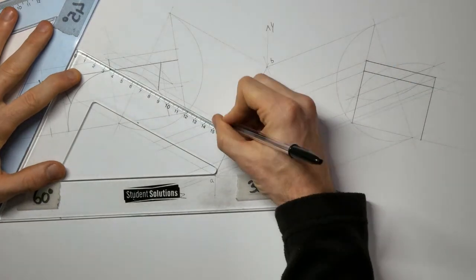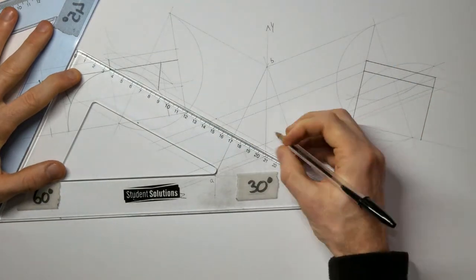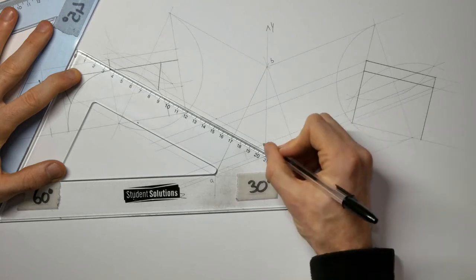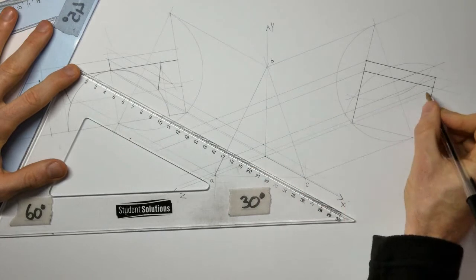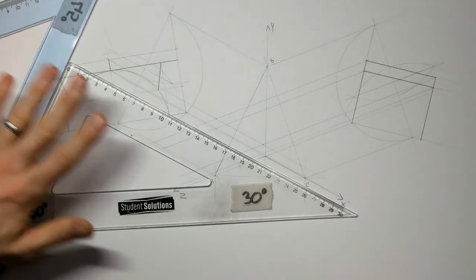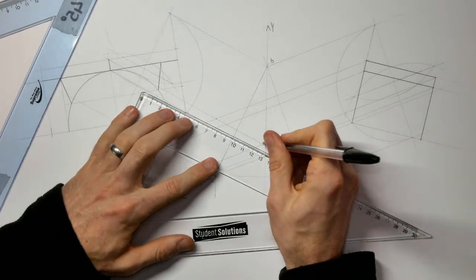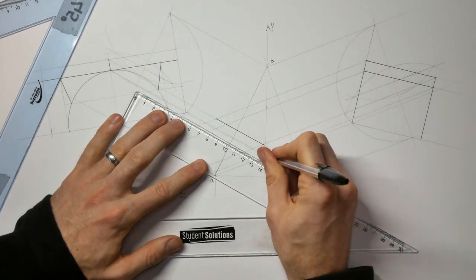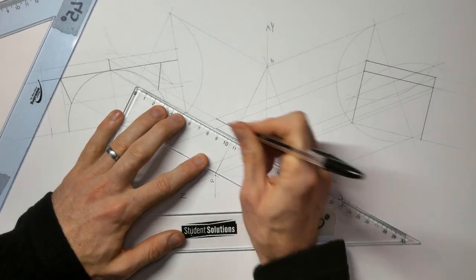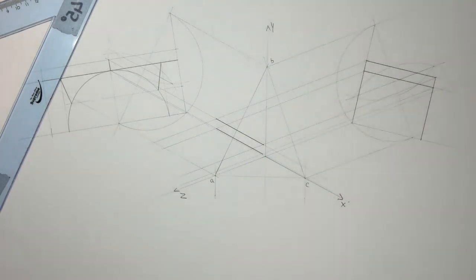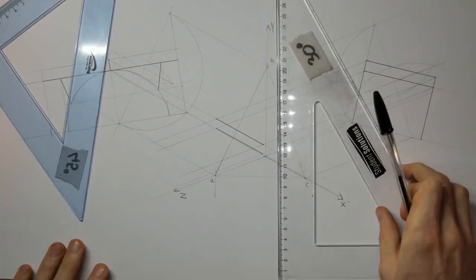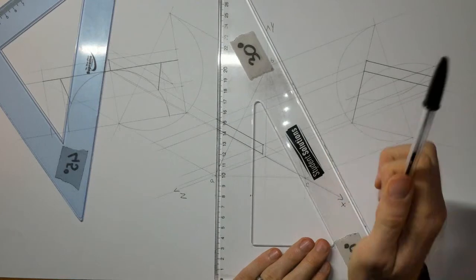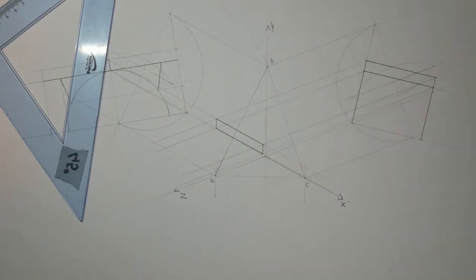Let's follow back there. So that is a net. Vertical lines. Right, so that's my net.